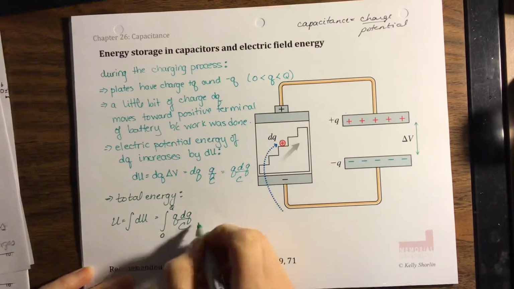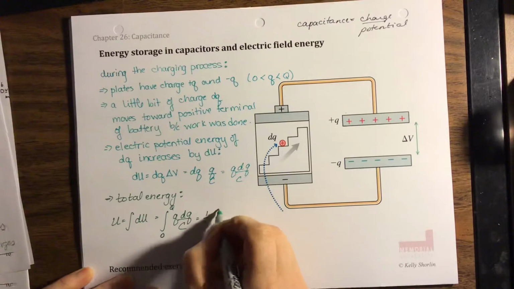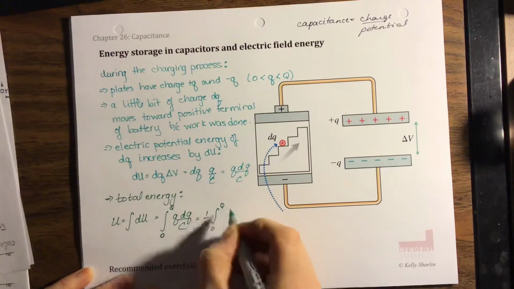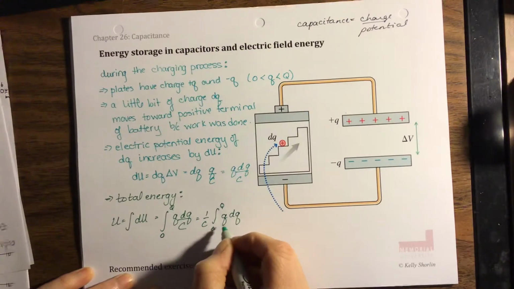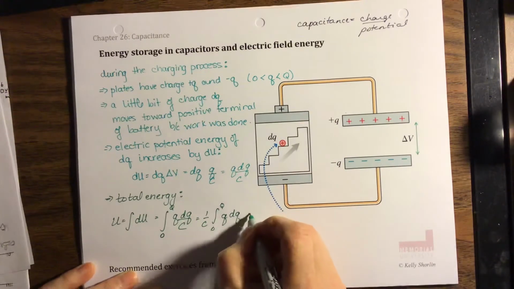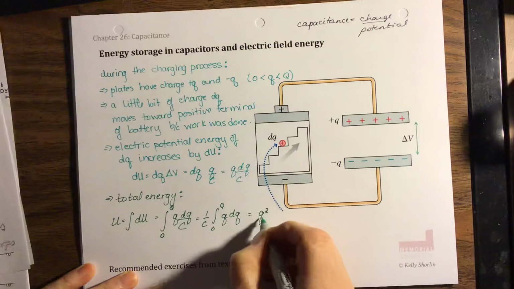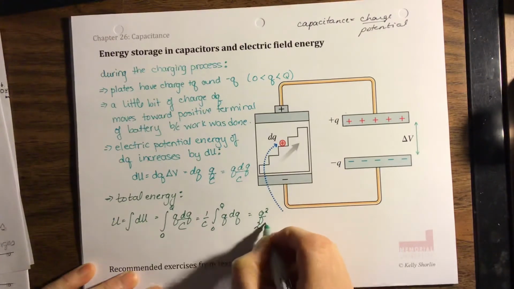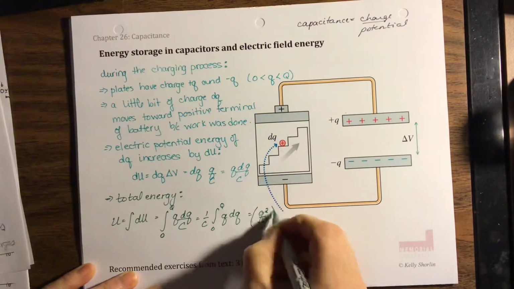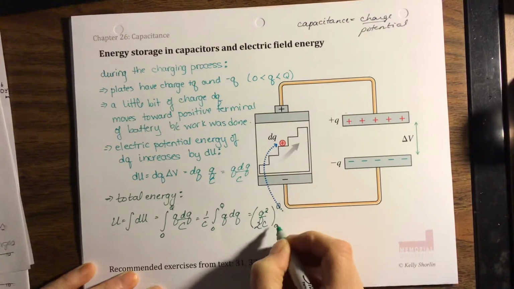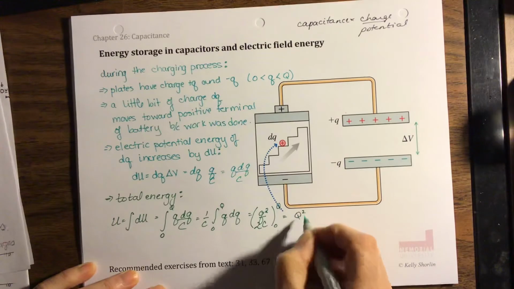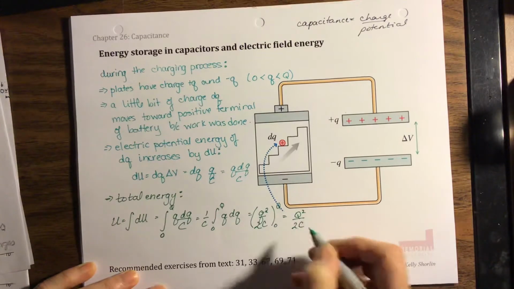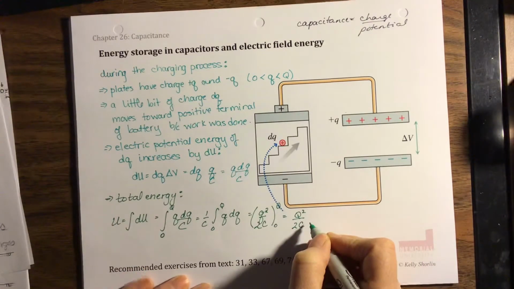I can take my constant 1 over C out front, integral from 0 to Q, Q dQ. The integral of Q dQ is Q squared over 2. I don't drop my C there. Then that's going to be evaluated at Q and 0, which is going to give me Q squared over 2C minus 0 squared over 2C. So that term is 0.